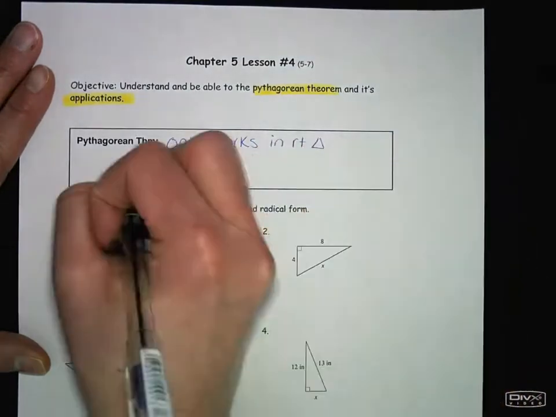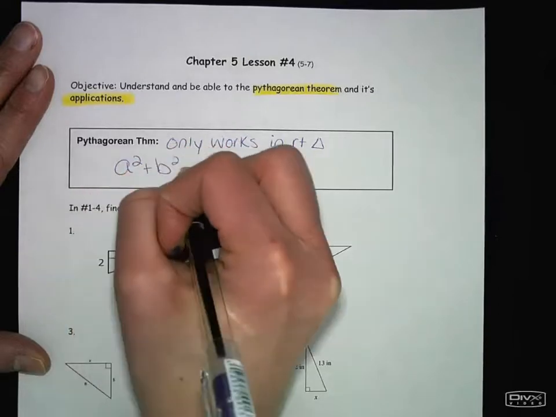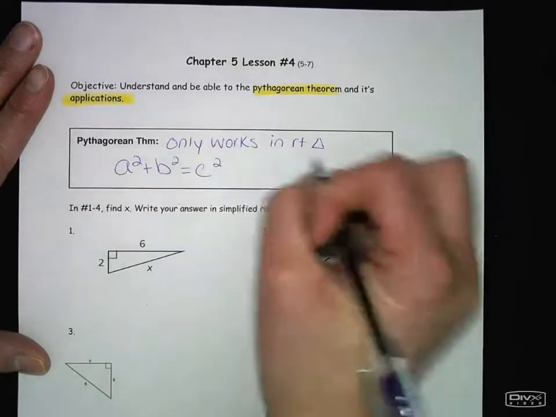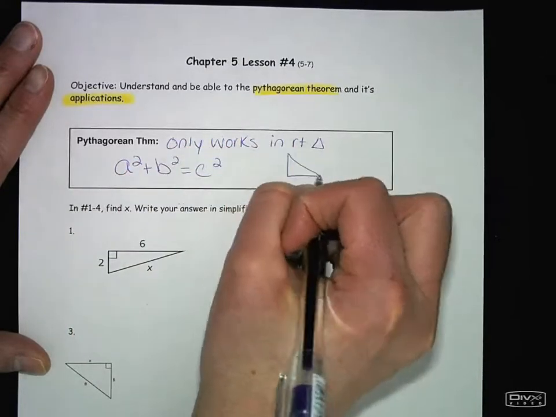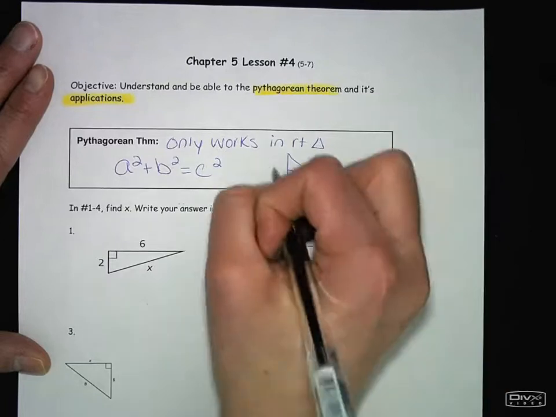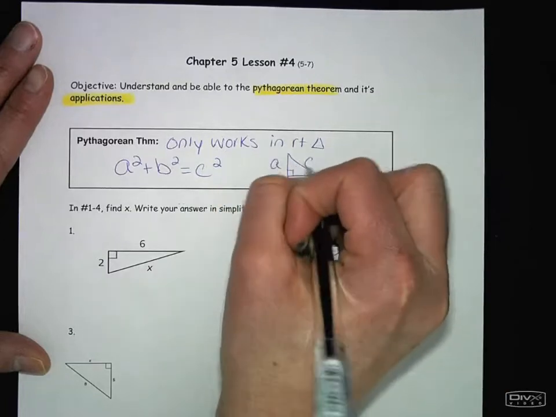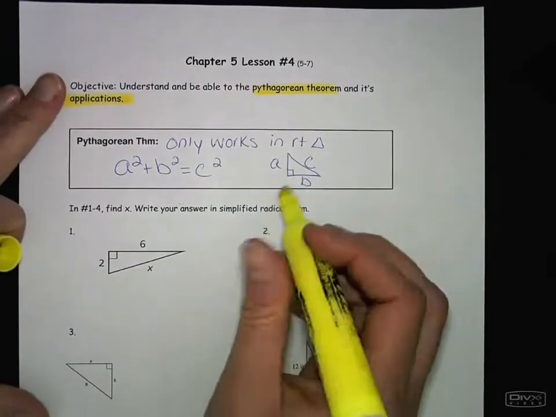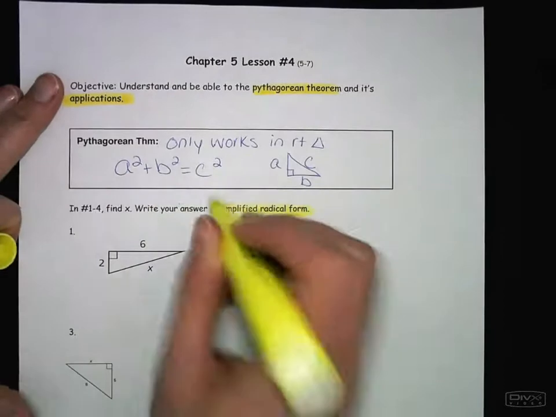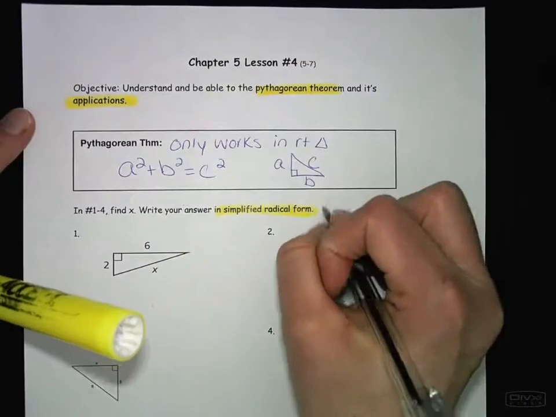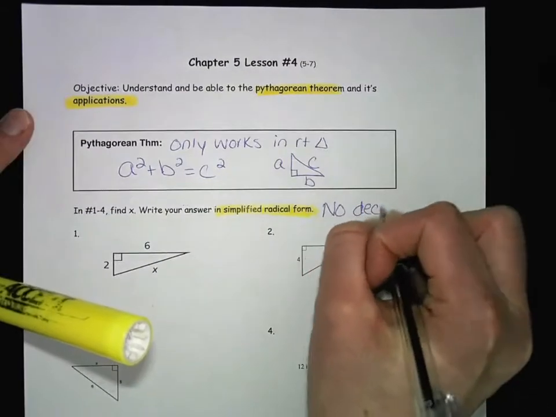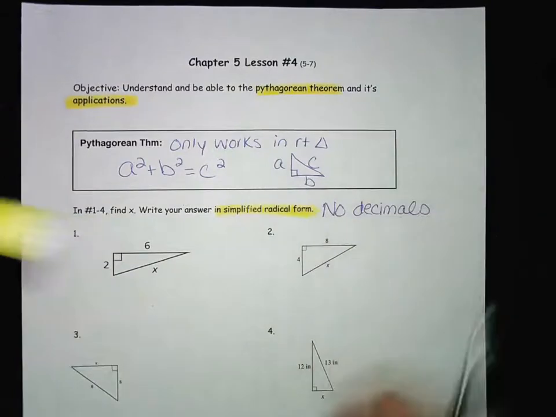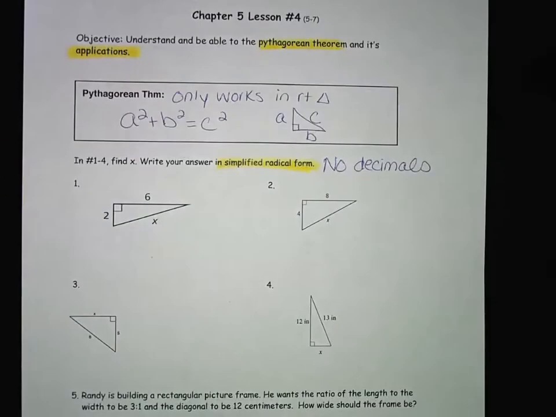But then what you would do is a squared plus b squared is equal to c squared. And again, if you remember this from algebra, because it's in the algebra book, the a and the b are the two legs and the c is the hypotenuse, okay? One of the twists on today's lesson is that you have to leave your answers in radical form. So basically what this is saying to you is no decimals. That might be a little bit different than what you did in algebra class. And you're going to use this in the next two lessons.